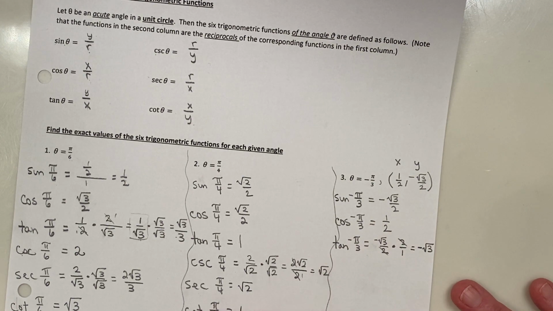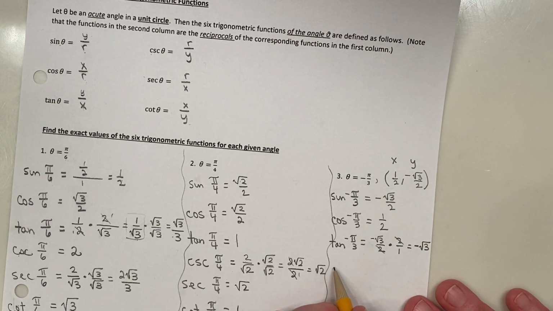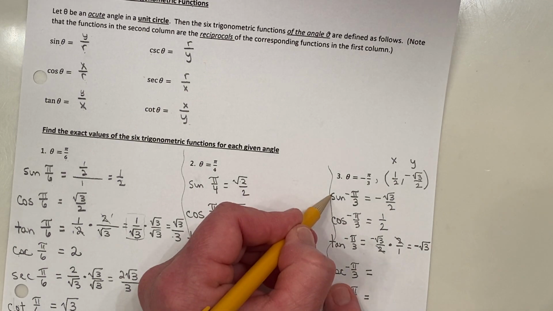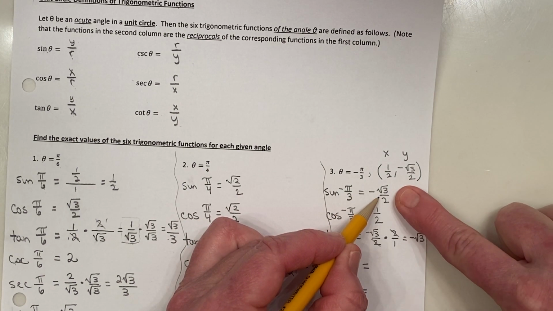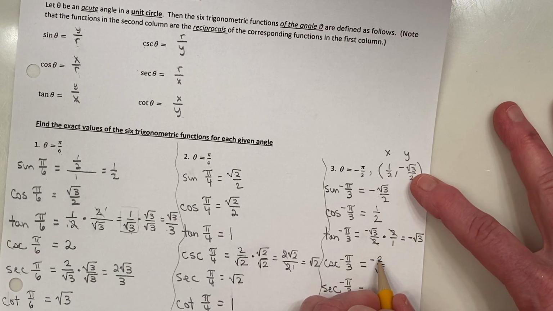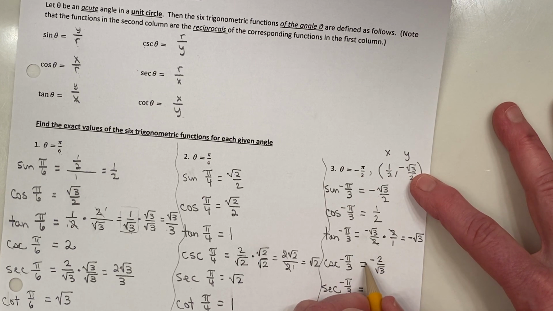All right, let's find the 3 reciprocals. So cosecant of negative pi over 3. What's the cosecant? Well, its reciprocal is sine. So if I look back up here, if I reciprocated that, I'm going to get negative 2 over the square root of 3. It doesn't matter where the negative goes, if it goes up top, down at the bottom of the fraction, or out in front.